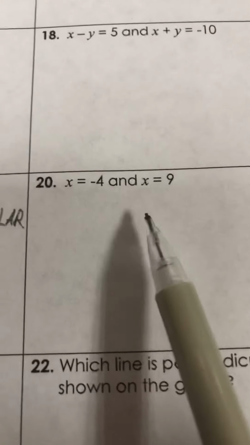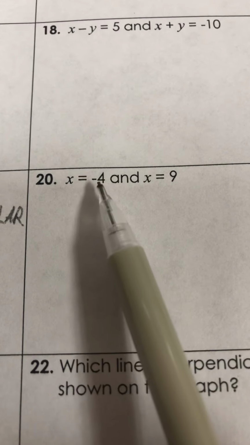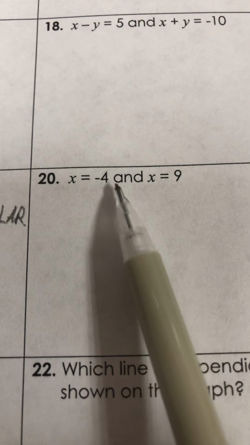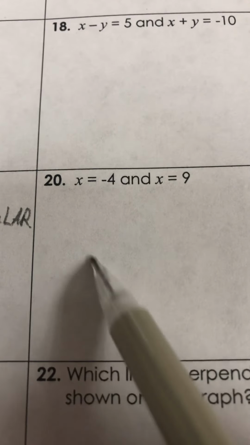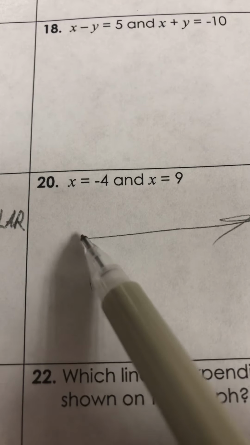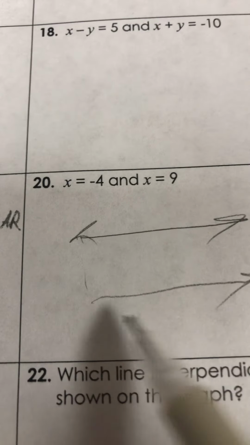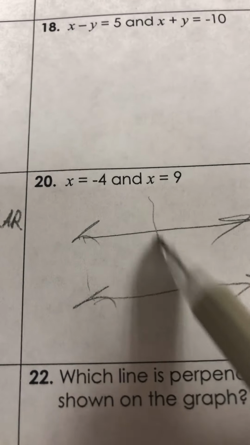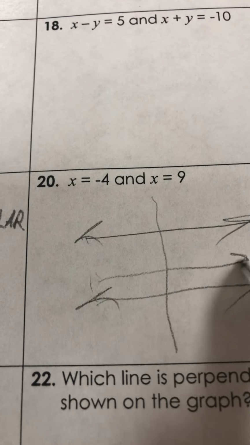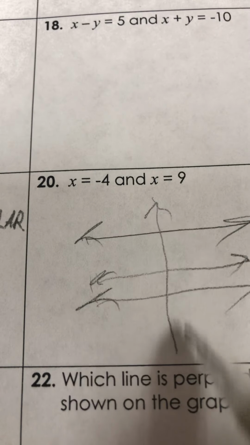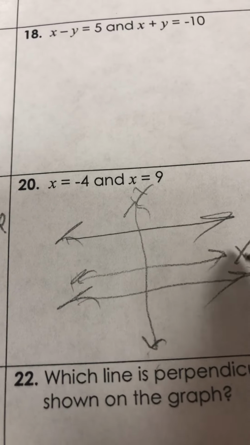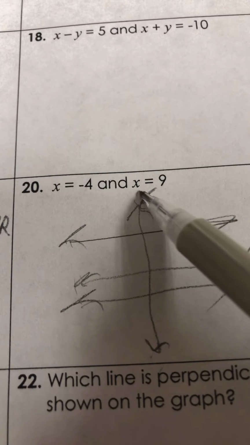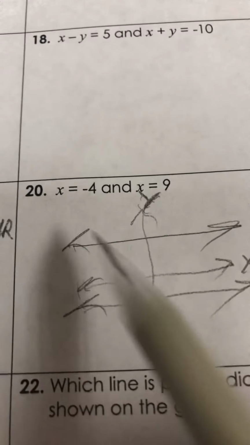So number 20, when you get to 20, we have two horizontal lines. This one's going to be down at -4. This one's going to be up at 9. So this one, your 9 is going to be like this. Down here, somewhere on a graph, it's going to be like that. So you're going to have parallel lines. If this was my y-axis and this was my x-axis. Okay, that's supposed to be a y there. So that would be parallel lines.